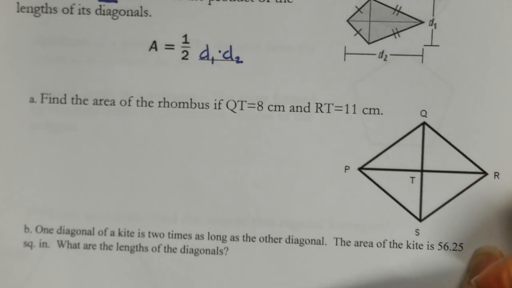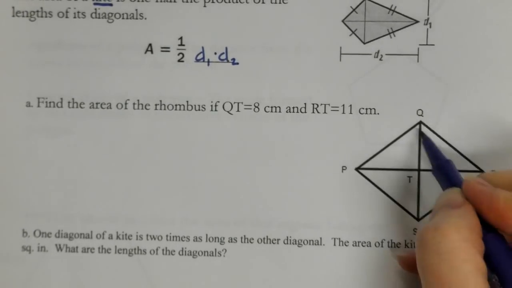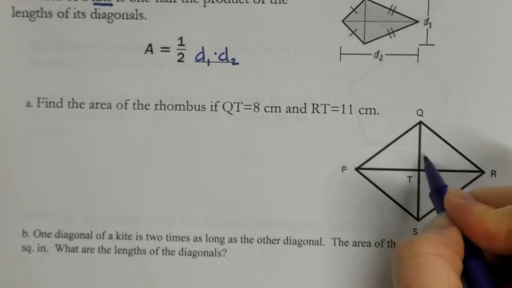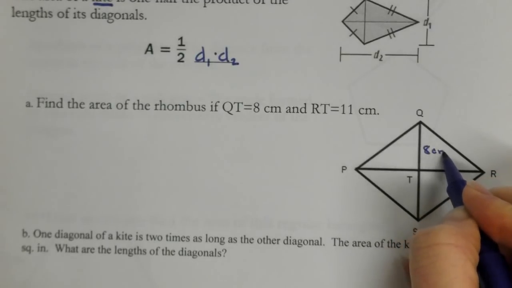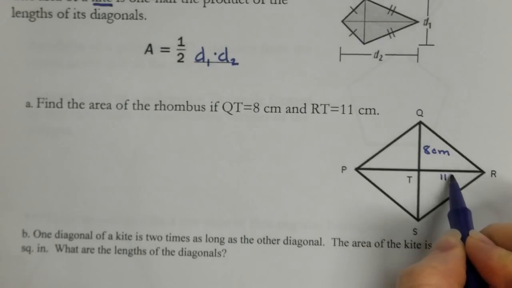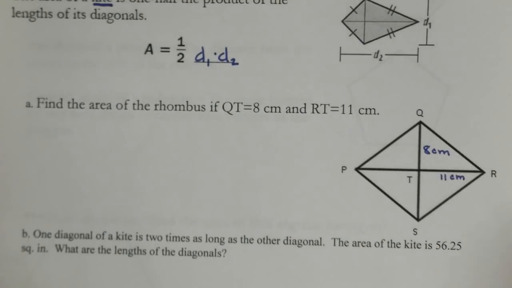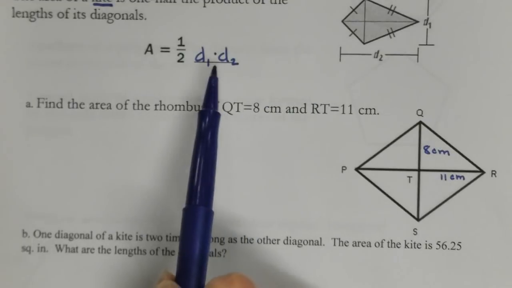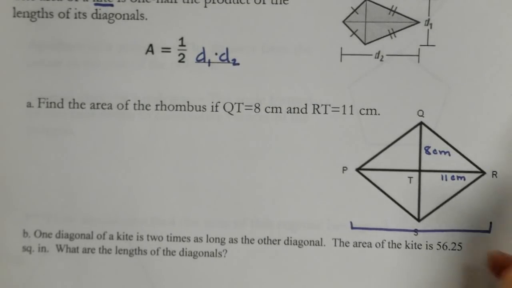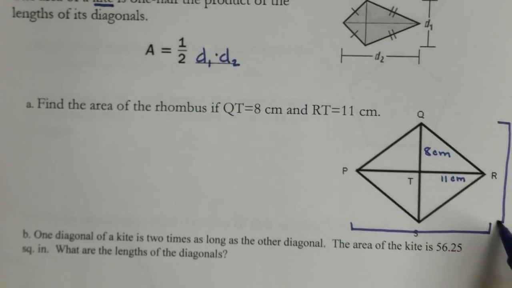So it says find the area of the rhombus if QT, so QT is this right here, from Q to T, is 8 centimeters. And then RT, which is right here, is 11 centimeters. Now remember, our formula is 1/2 D1 times D2. So I need to know this whole length and this whole length.